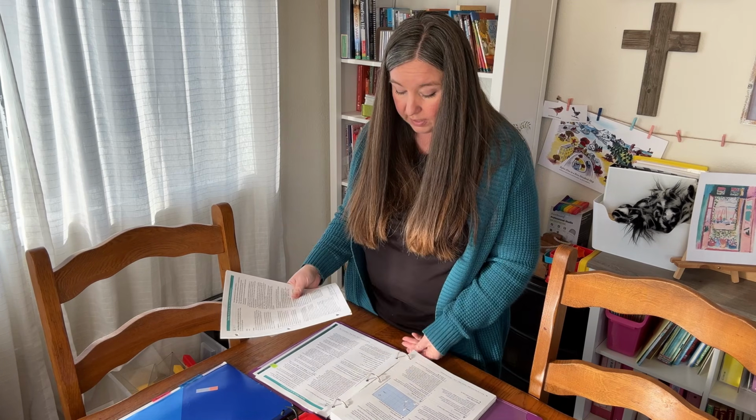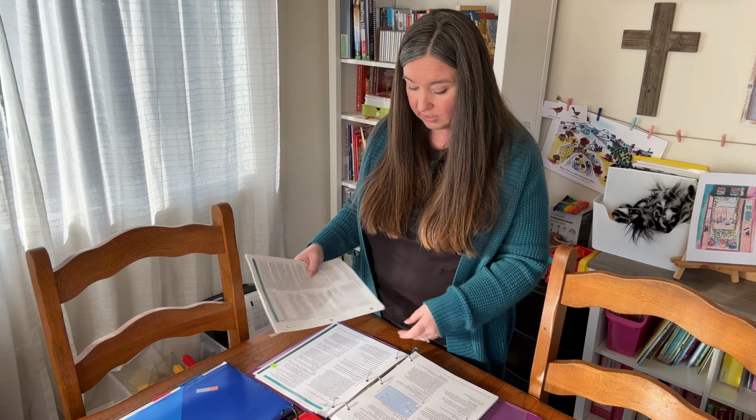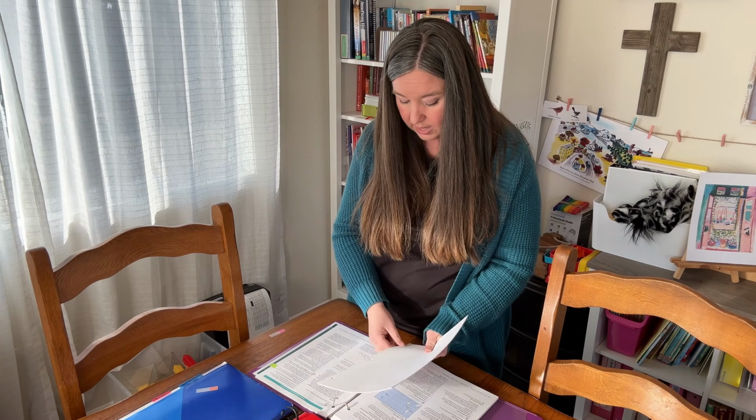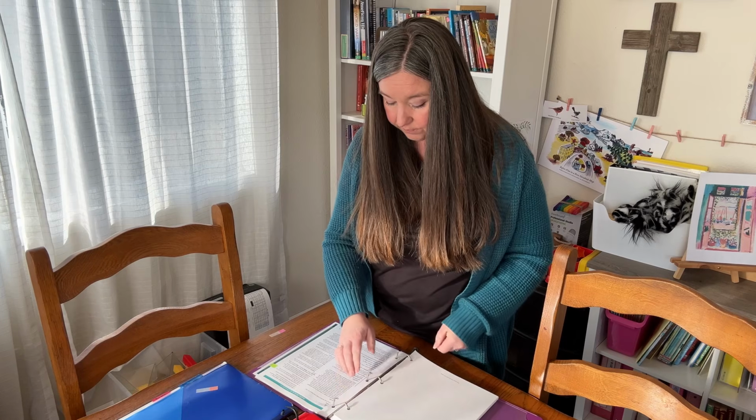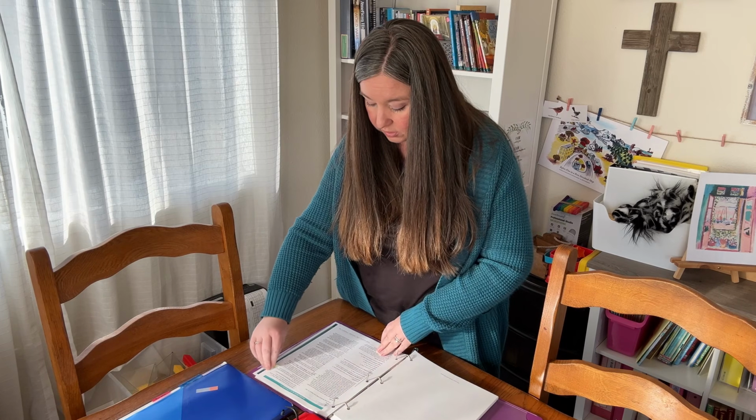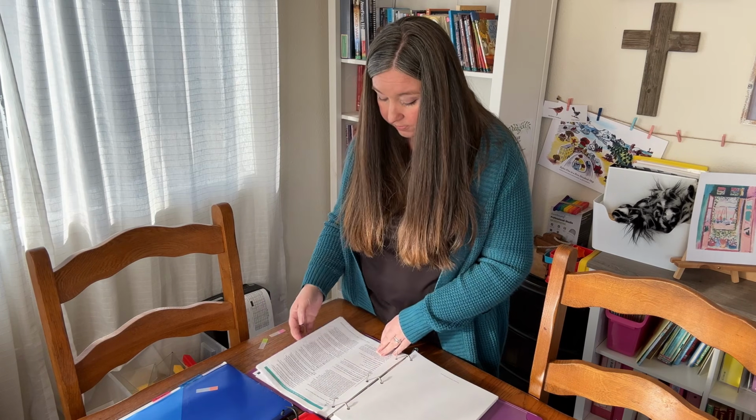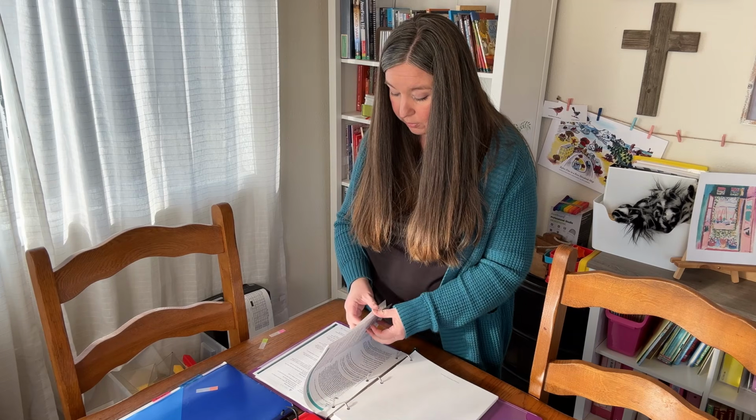They are really helpful, and they often have little maps about the place where that story or book is referring to, and also just information about if that book is about a specific person.